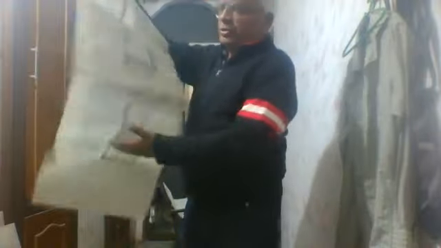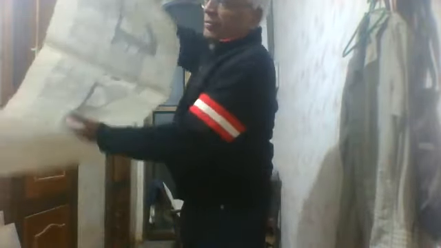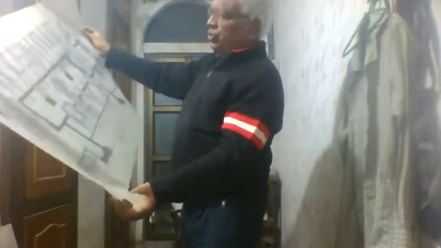Alright, the next one, and this is Vaishno Devi.